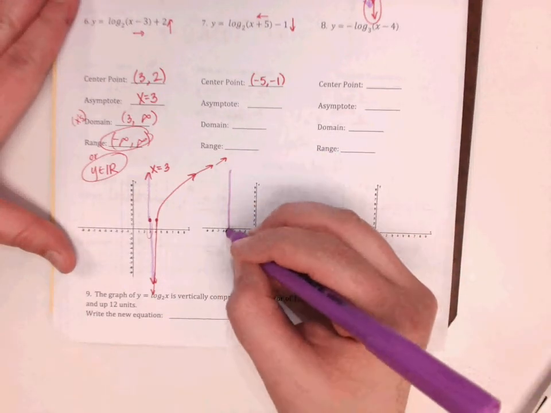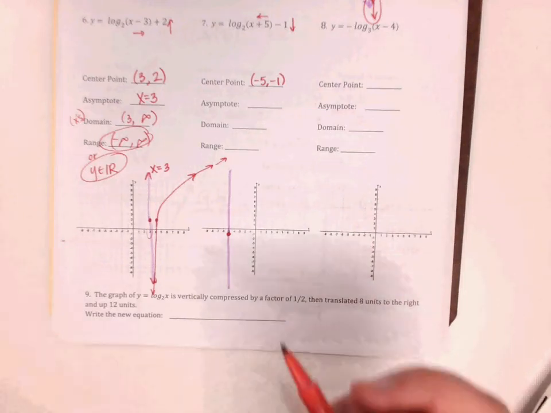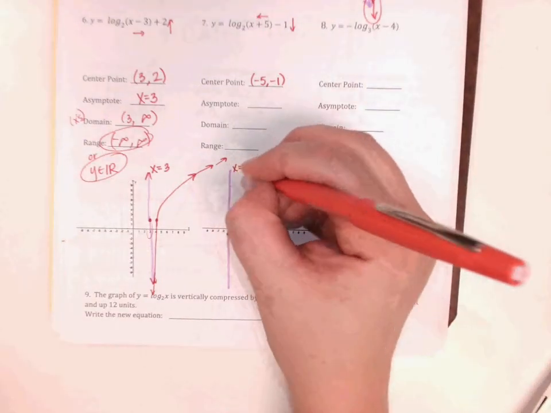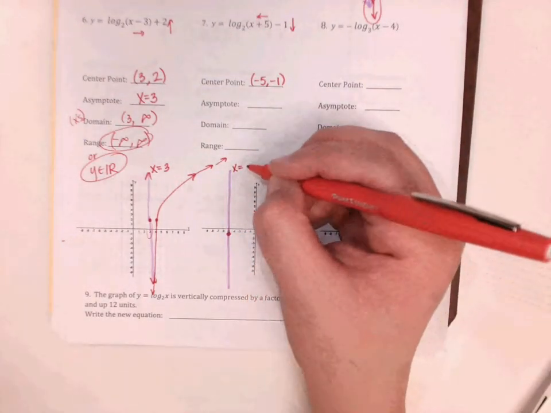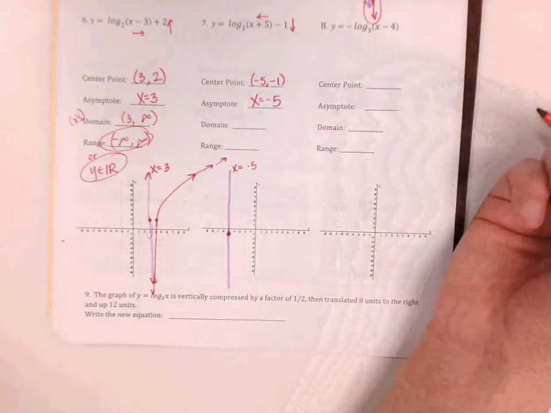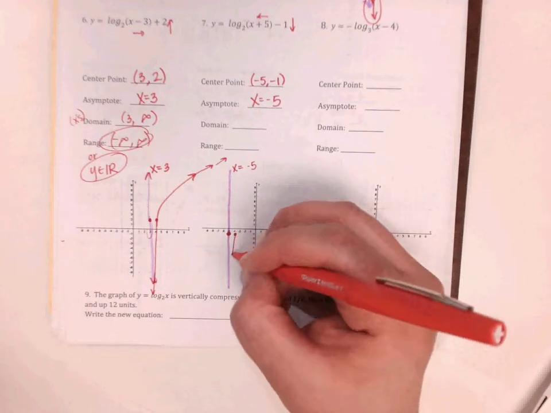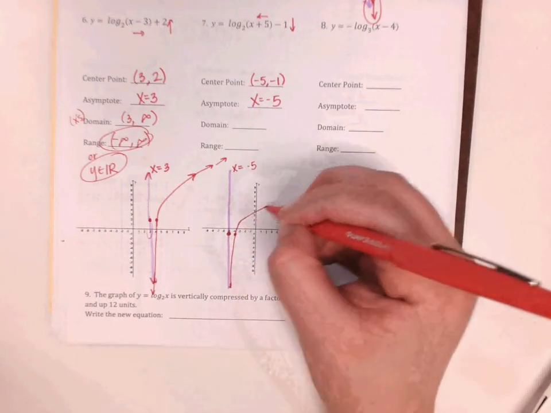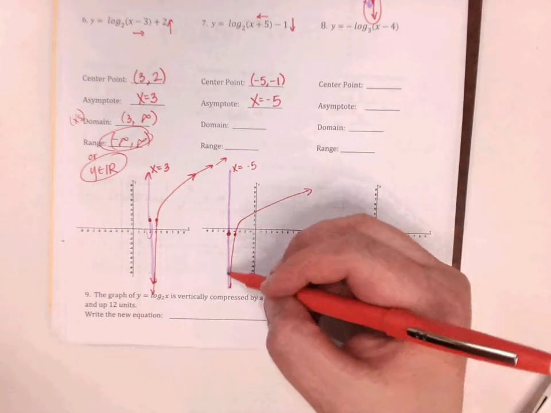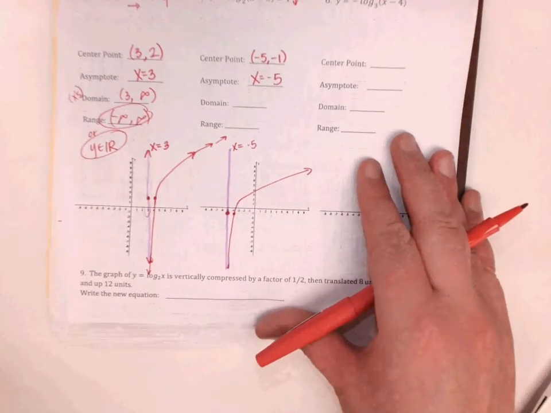My log asymptote goes like that. And then I'm going to count what x equals. So remember, if it's a flat one, it's y equals, but if it's vertical like this, that's an x equals. And then I see it passes through negative 5. From there, I'd go one step to the side and then draw my graph in. Remember, down towards the asymptote, and up and away from it on the right side.